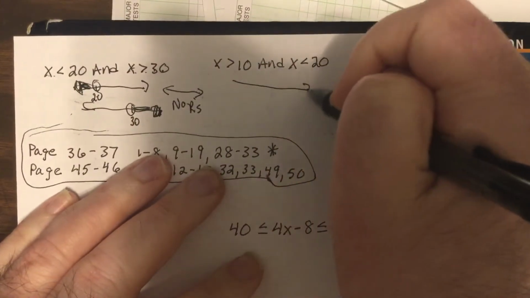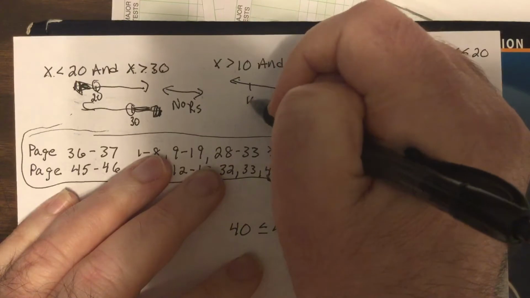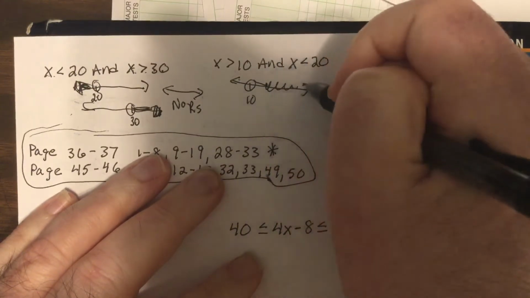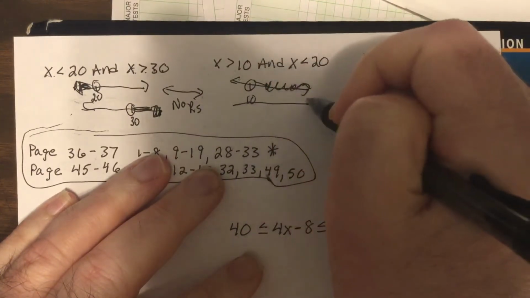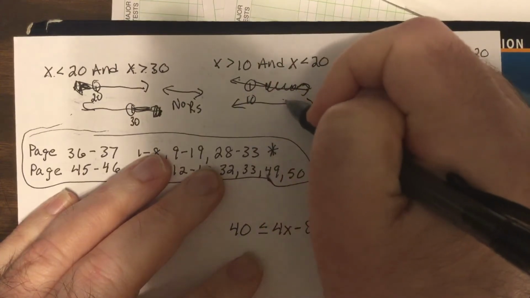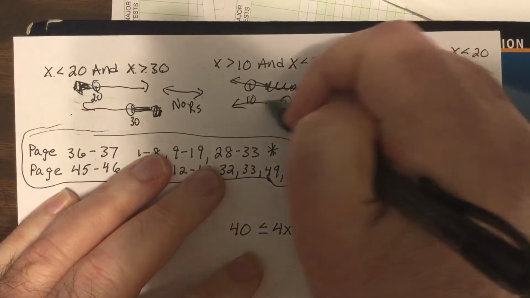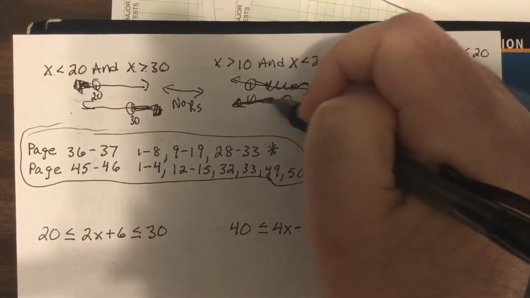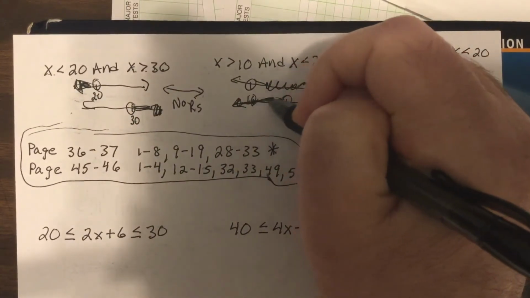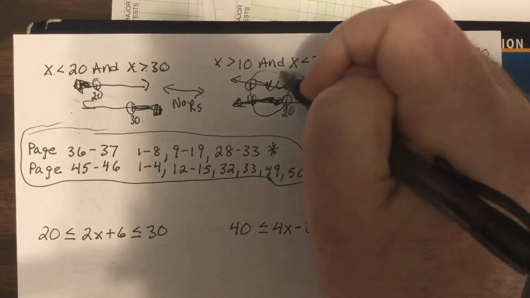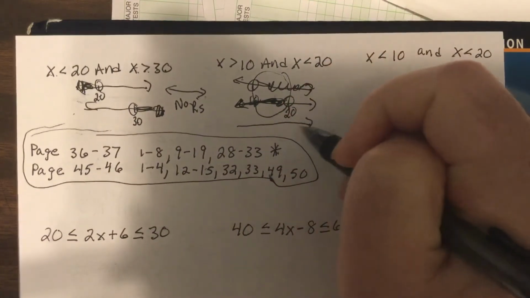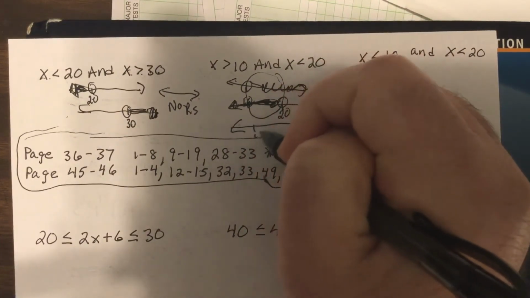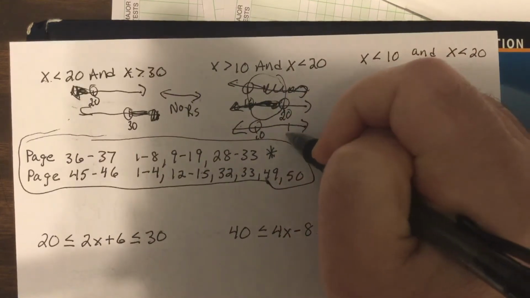This one, greater than 10, less than 20. Now, what's true for both? Well, where does it overlap? Where is there shading on both? Well, right in here. So the answer is everything between 10 and 20.